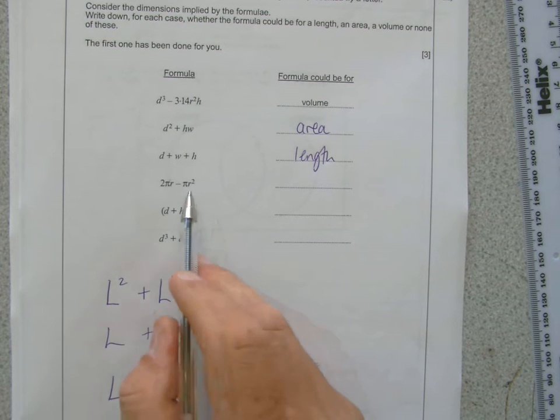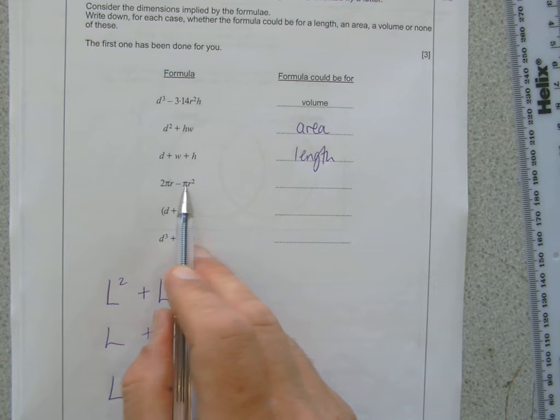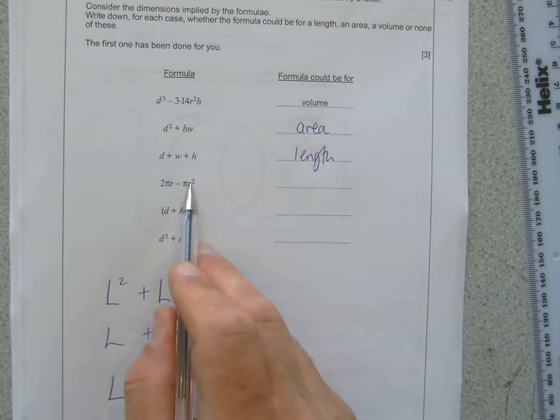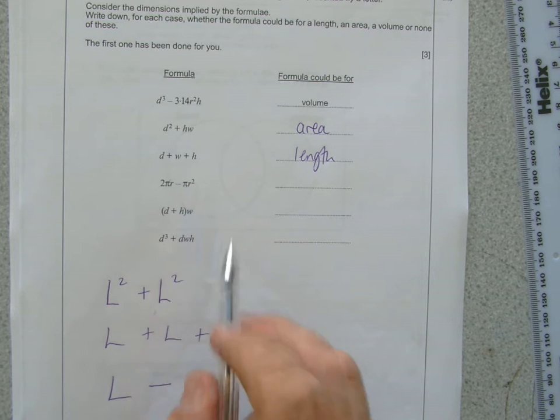We're taking away then this. You've got pi r squared. Now pi, remember, is a constant. 3.14 is not important. R squared. What does that represent? R squared. R times R. It represents area, doesn't it? Like area of a square, for instance.